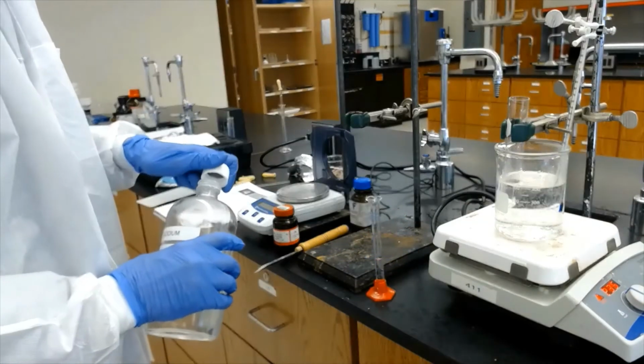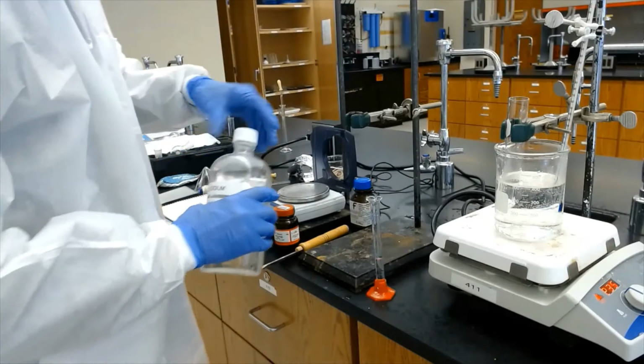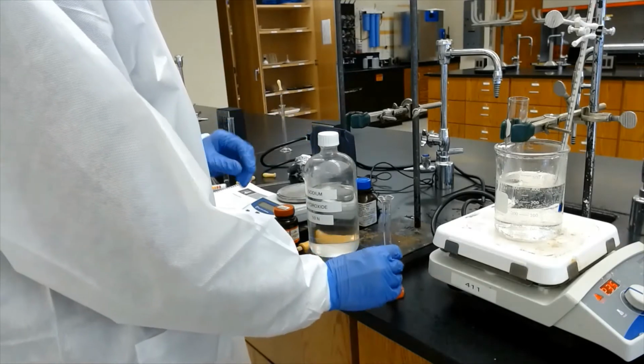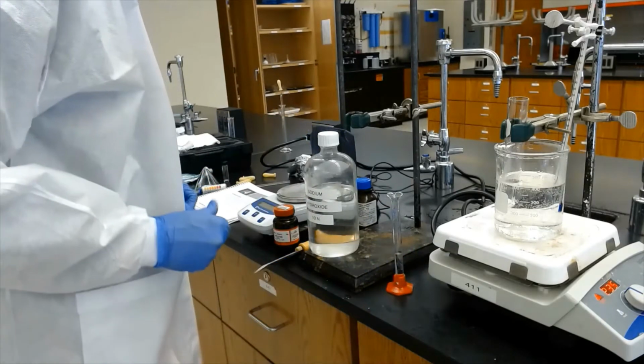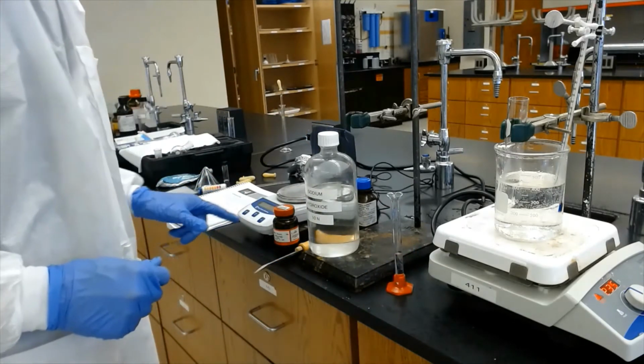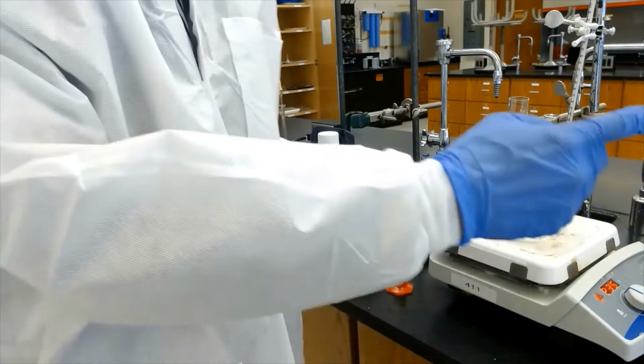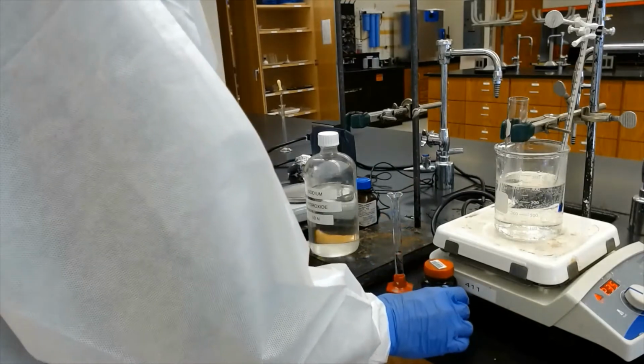That's good. And it says add this to 0.1 grams of indigo. So I'm going to weigh 0.1 grams of indigo.